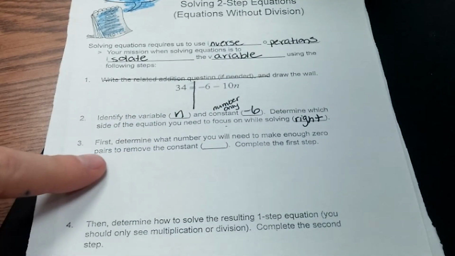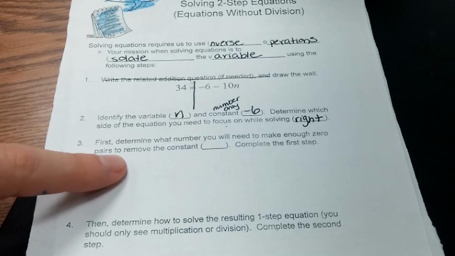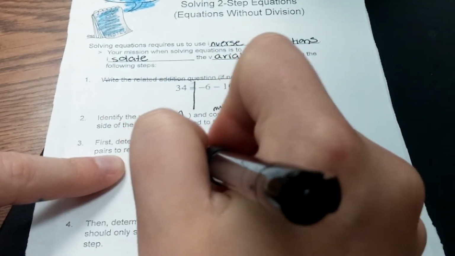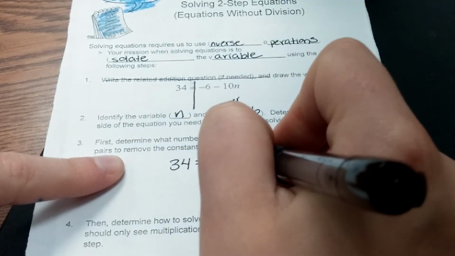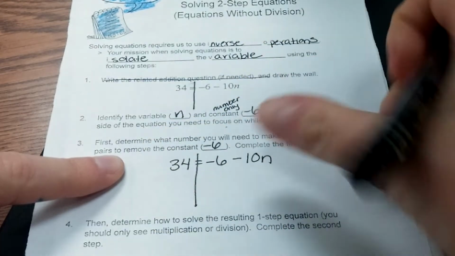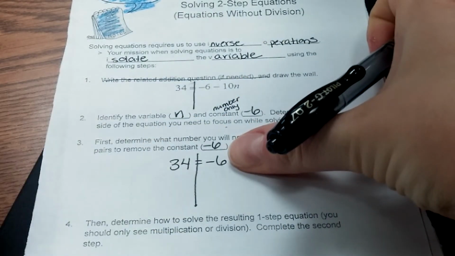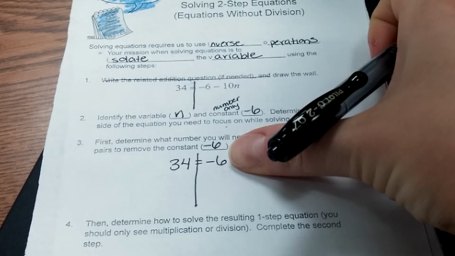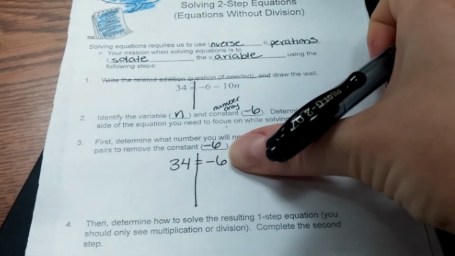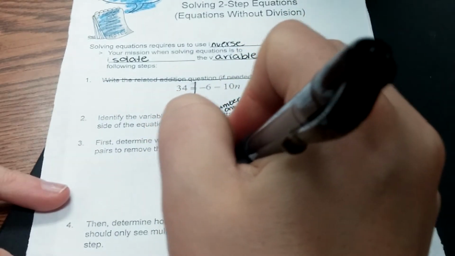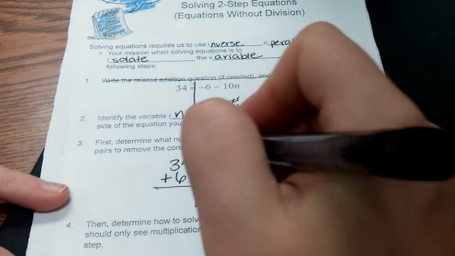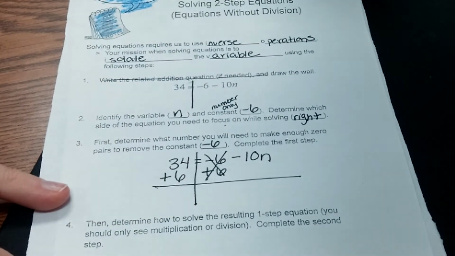First, we need to determine what number you'll need to make enough zero pairs to remove the constant, or to remove -6. So if I have 34 equals -6 minus 10n, my constant's -6. How do I get rid of that? How do I cancel it out? How do I obliterate it? How do I make it go away forever? In order to cancel out a -6, I'm going to need a +6. I need the opposite number. So I need a +6. When I do that, these two are gone forever.